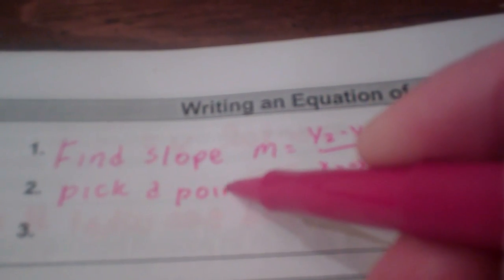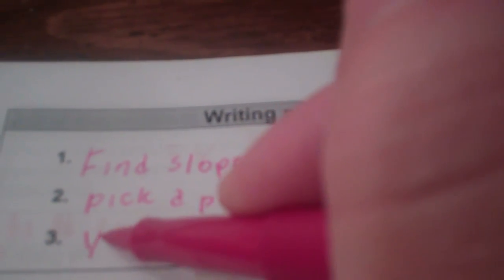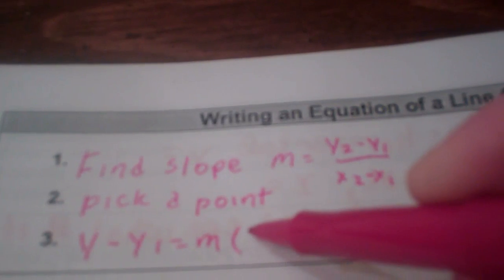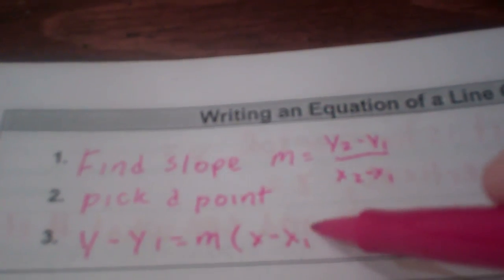Next, you pick a point. You can pick either point. You're going to have 2 to choose from. Either one will work. Last, you're going to put it in point-slope form, or plug it into y minus y1 equals the slope times x minus x1.